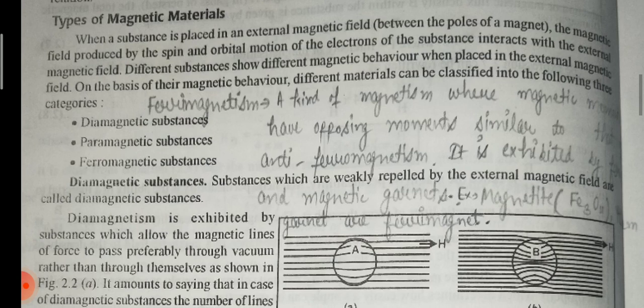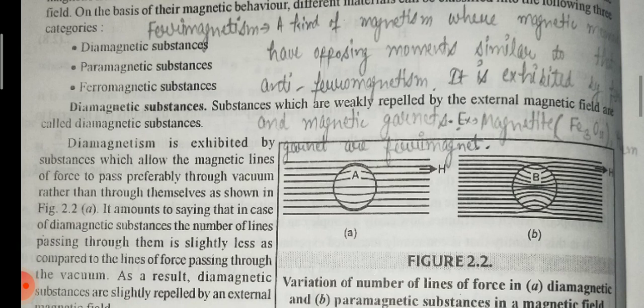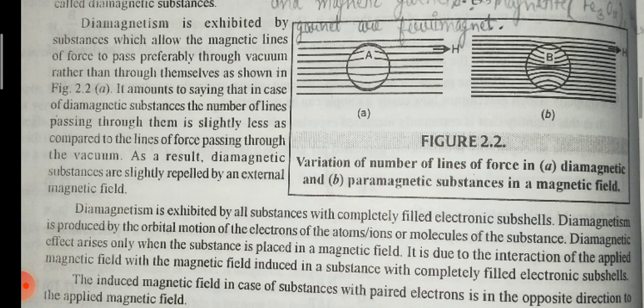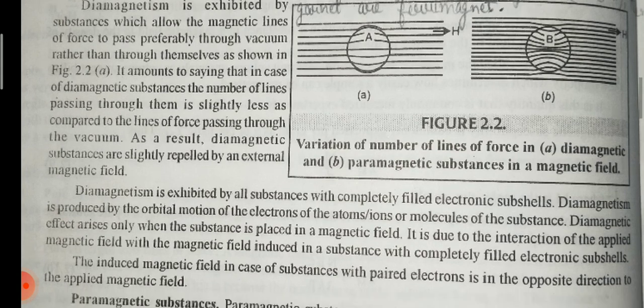Diamagnetic substances. Substances which are weakly repelled by the external magnetic field are called diamagnetic substances. Diamagnetism is exhibited by substances which allow the magnetic lines of force to pass preferably through vacuum rather than through themselves. It amounts to saying that in case of diamagnetic substances, the number of lines passing through them is slightly less as compared to the lines of force passing through the vacuum. As a result, diamagnetic substances are slightly repelled by an external magnetic field.